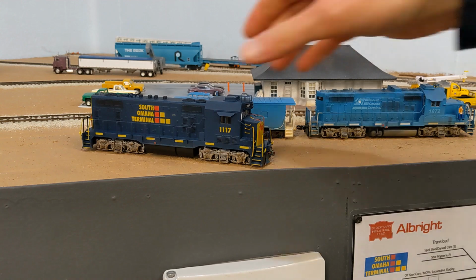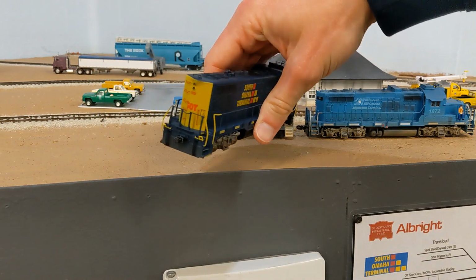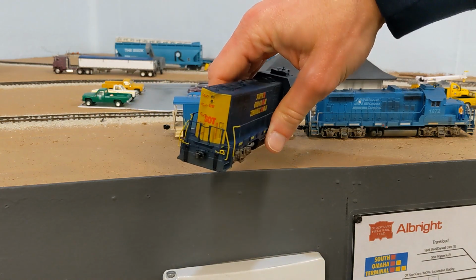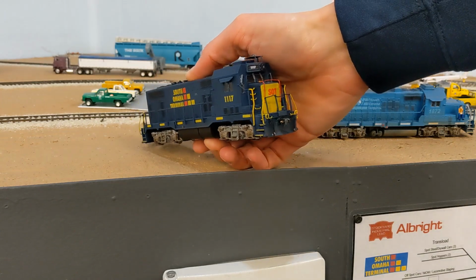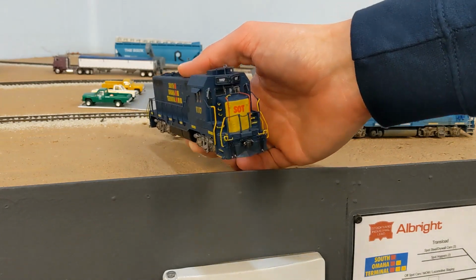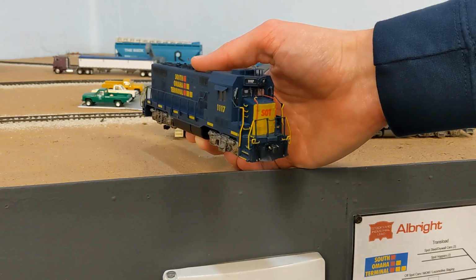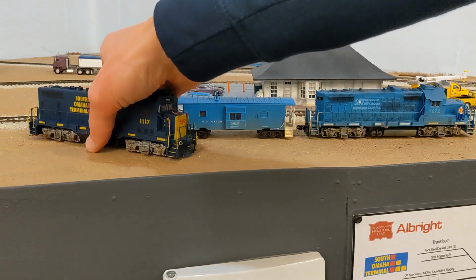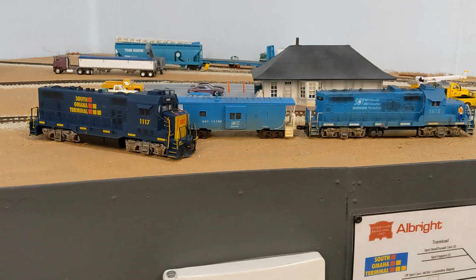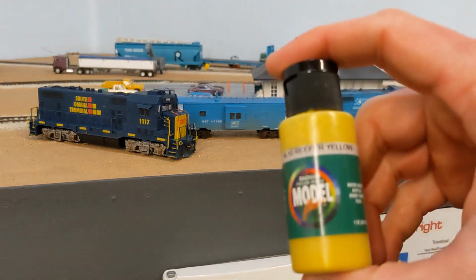And then I decided to go with some yellow ends because I thought that would be cool and add some brightness. You want to have good visibility when you're blowing through those grade crossings. That's something you want to think about when you're designing these railroads. So that's why you might think of coming up with chevrons and other things to put on the front of a locomotive or diagonal stripes. So then I decided to go with reefer yellow for that.